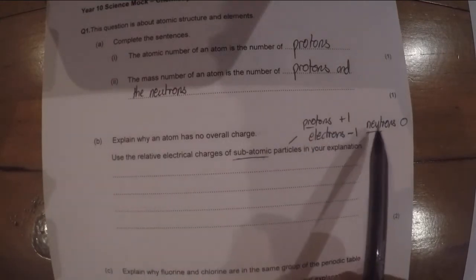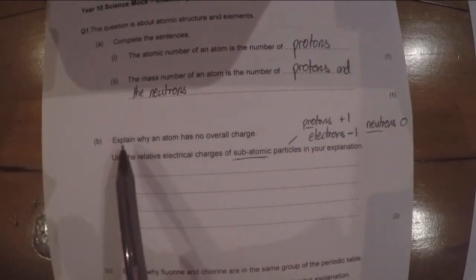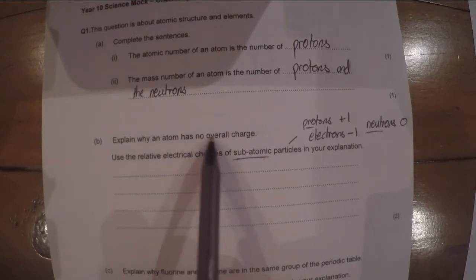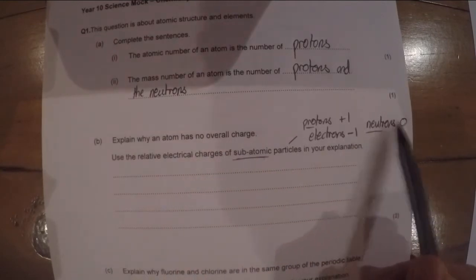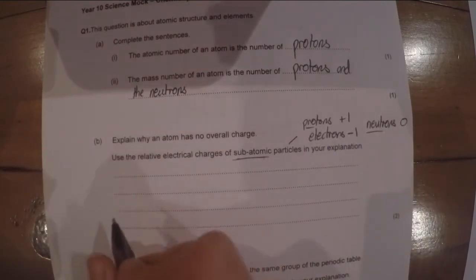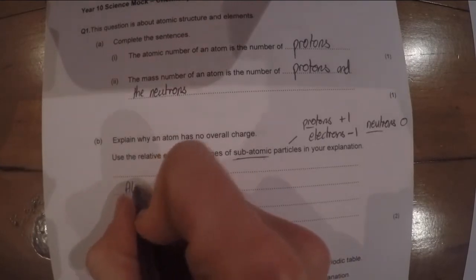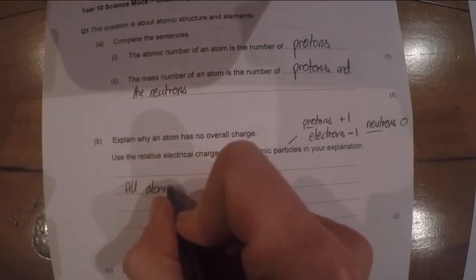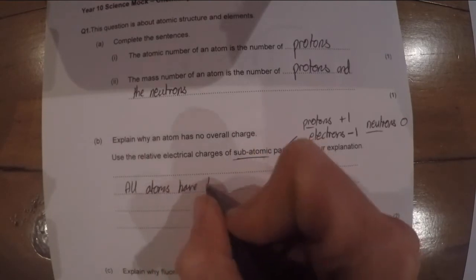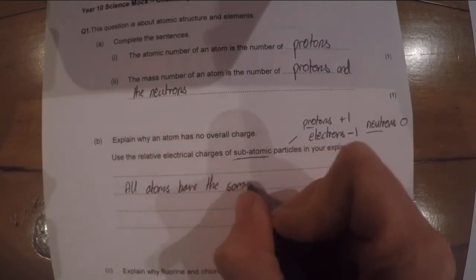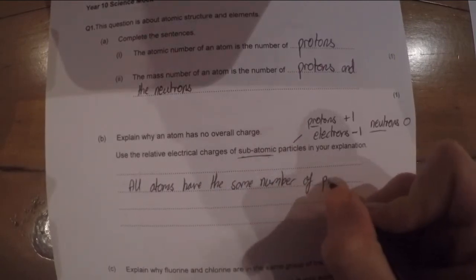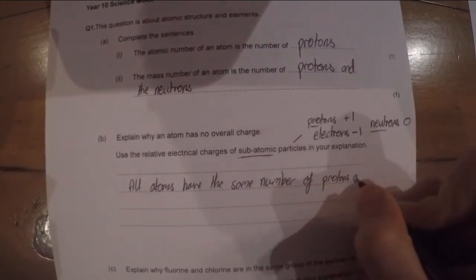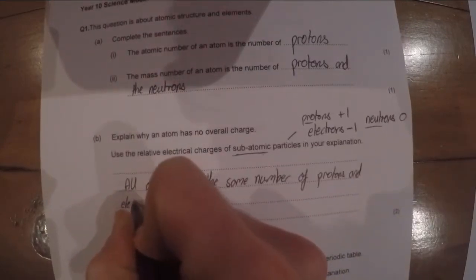So we've got our charges, we've got our different subatomic particles. The question, explain why an atom has no overall charge. For charges, we're not really interested in neutrons, but we're interested in the protons and electrons. And all atoms have the same number of protons and electrons.